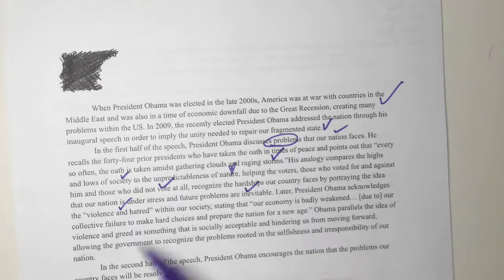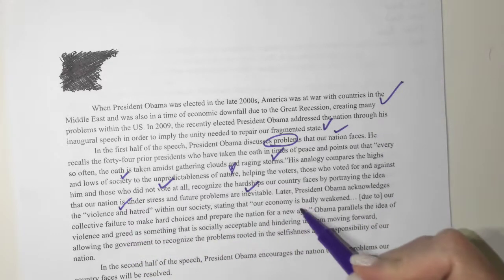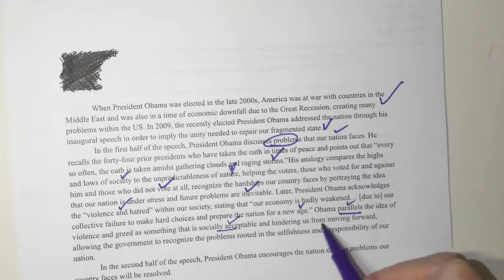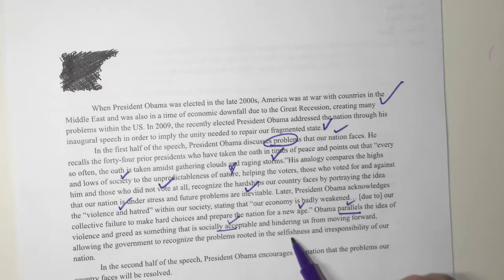Later, President Obama acknowledges the violence and hatred within our society, stating that our economy is badly weakened due to our collective failure to make hard choices and prepare the nation for a new age. Obama parallels the ideas of violence and greed as something that is socially acceptable and hindering us from moving forward, allowing the government to recognize the problems rooted in the selfishness and irresponsibility of our nation.